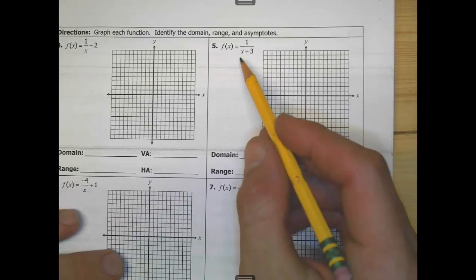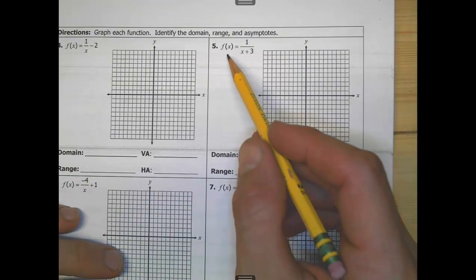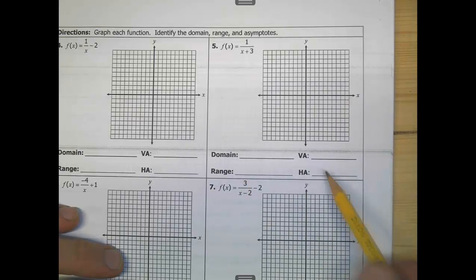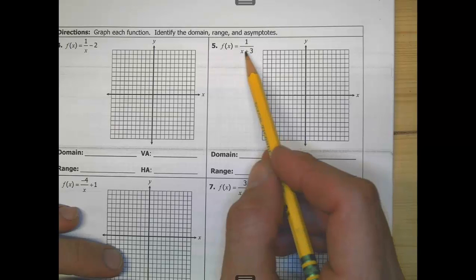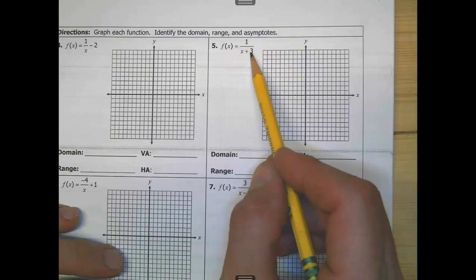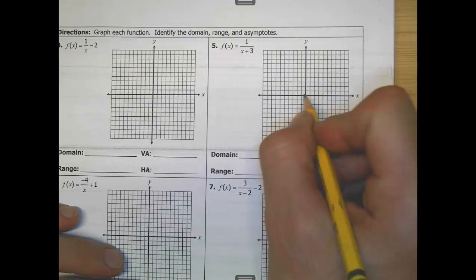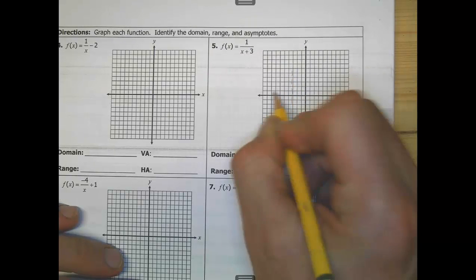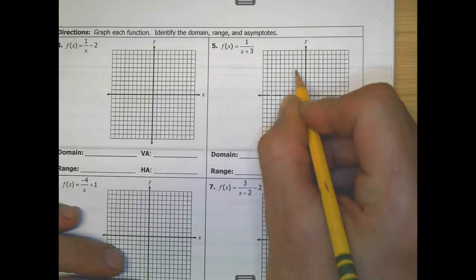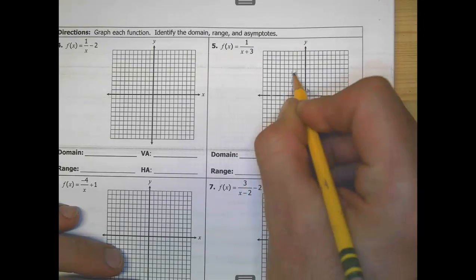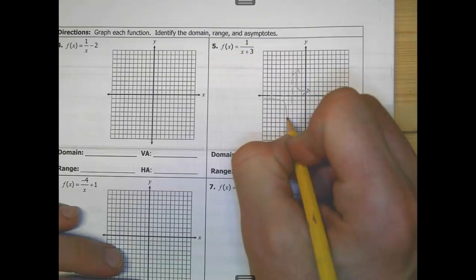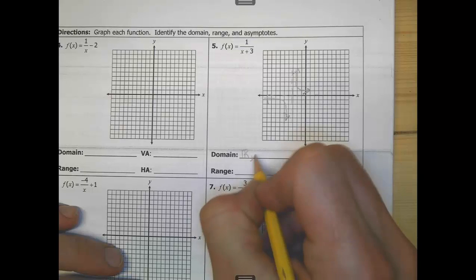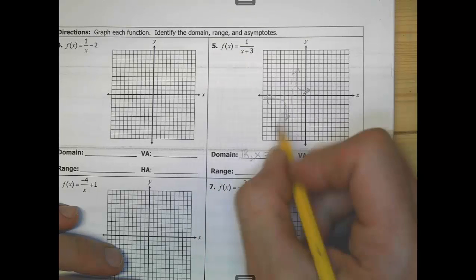Okay, let's try a couple other ones here. Number 5 wants us to graph this, then identify the domain, range, and the asymptotes. If you look at it, the parent function is 1 over x, but this has a 3 added to it, so it's going to be shifted 3 units to the left, 1, 2, 3. My asymptotes are still going to be vertical and horizontal. It's just that the function has been shifted back 3 units. So that one's pretty easy. The domain is going to be all real numbers, but x cannot be equal to -3.